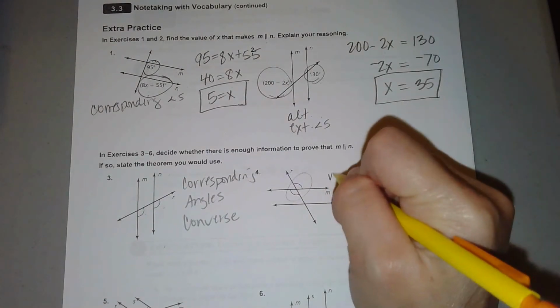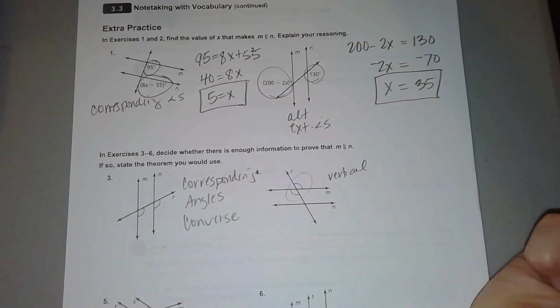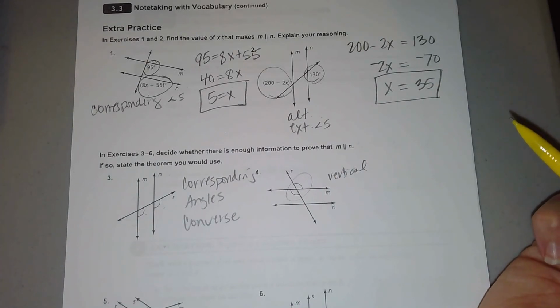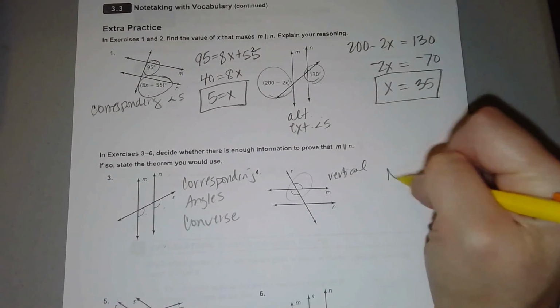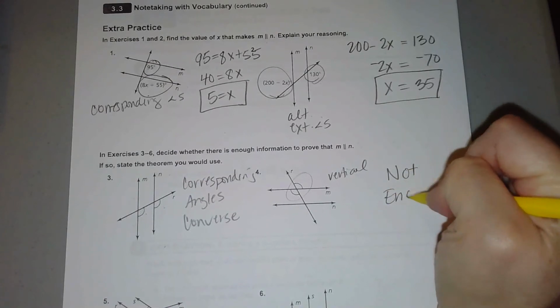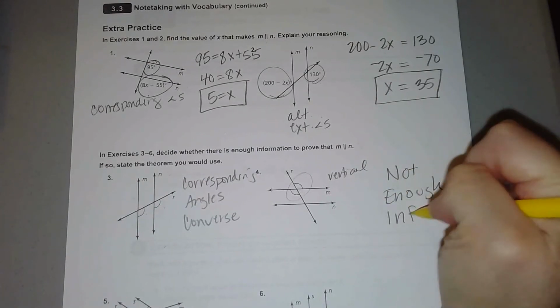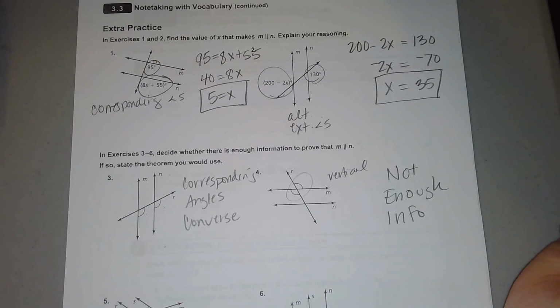All right, what kind of angles are these? Well, they're across from each other, so again, we should know that they're vertical. Do we have a theorem that says if two angles are vertical angles, then lines are parallel? No, not that I recall. I don't recall writing that down, do you? So this one is not enough info, because we don't know enough on this one. What they have marked is not enough for us to be able to determine that those lines are indeed parallel.